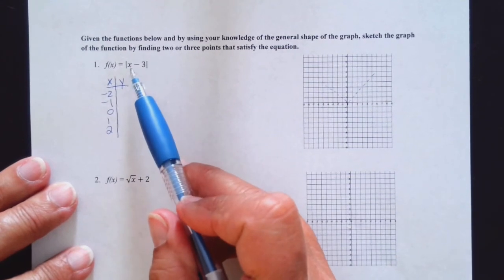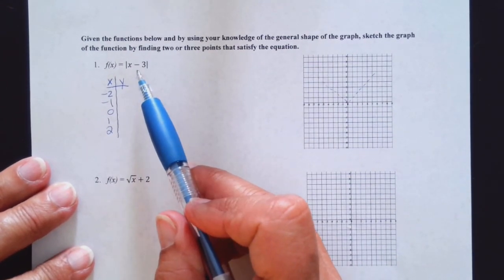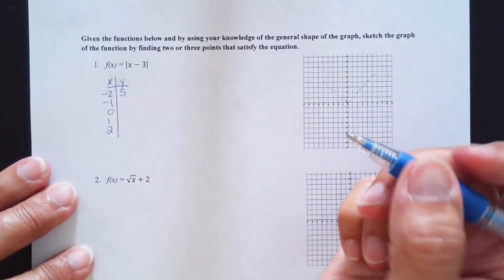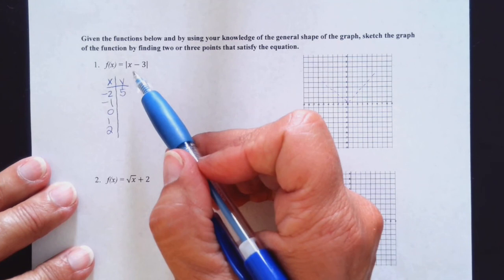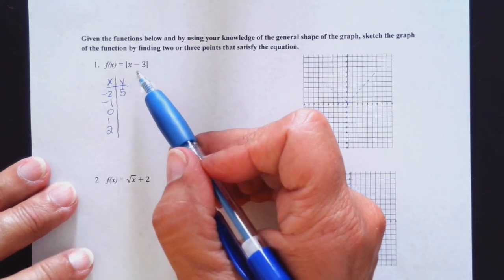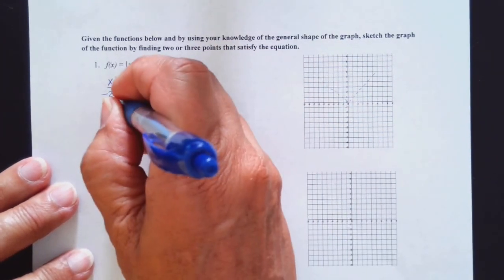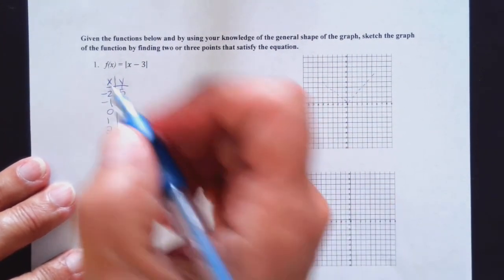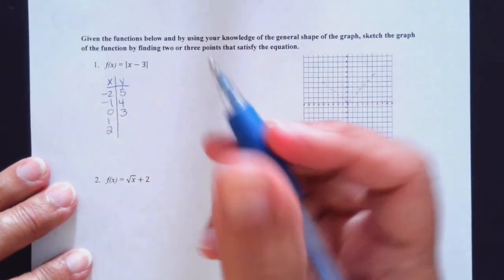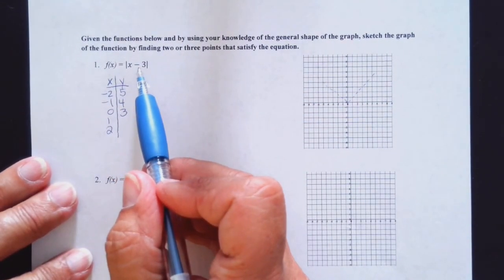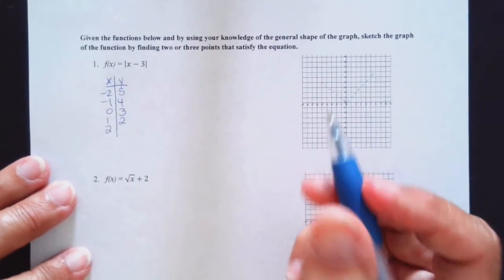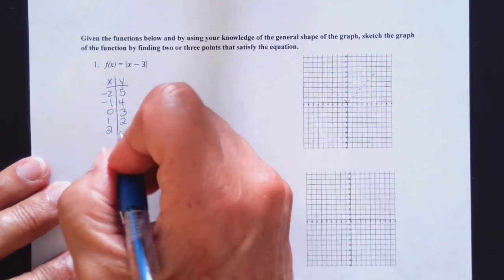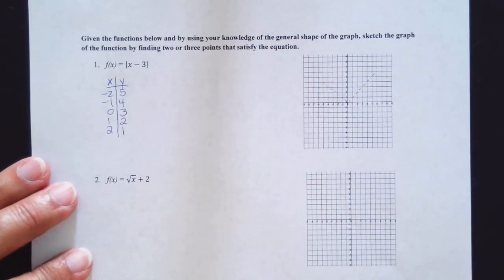So if we put a -2 in here for x, we get -2 minus 3, which is -5. The absolute value of -5 is +5. We put a -1 in here. Okay, -1 minus 3 is -4. Absolute value of that is +4. Put a 0 in there. 0 minus 3 is -3. Absolute value of -3 is 3. Put a 1 in there. 1 minus 3 is -2. That absolute value would be 2. And put a 2 in there. 2 minus 3 is -1. Absolute value of that is 1. Okay?